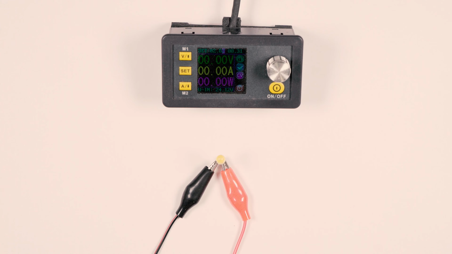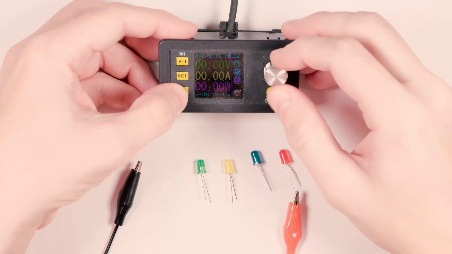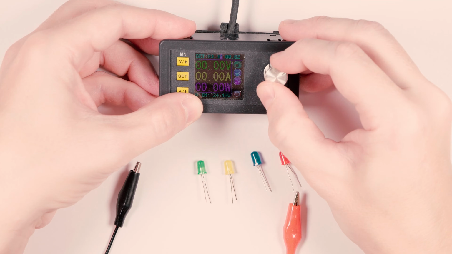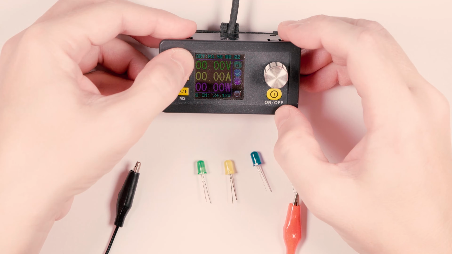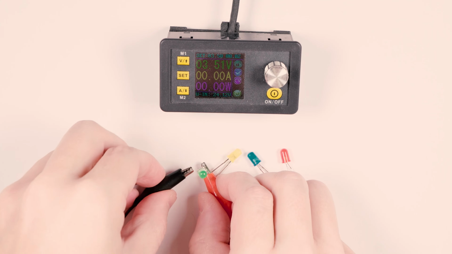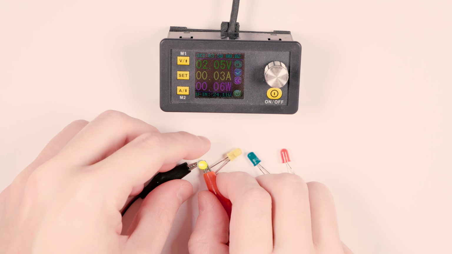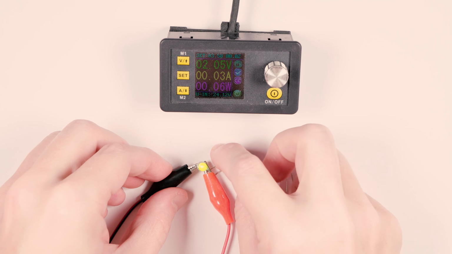Now I will configure the lab power supply differently. I'll set the current limit to 20 mA and the voltage limit to 3.5 volts, and we'll try to power all of our LEDs one at a time. Here goes the green one. We see that the LED is glowing and the voltage is set at 2.05 volts.